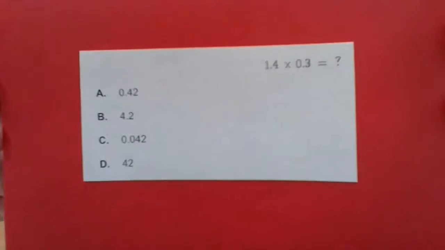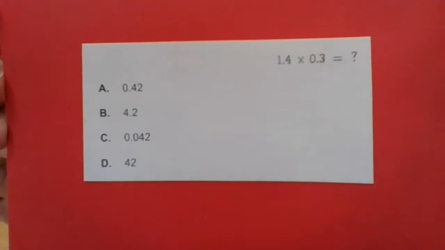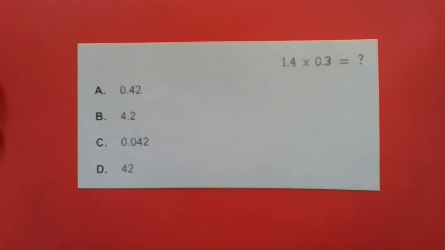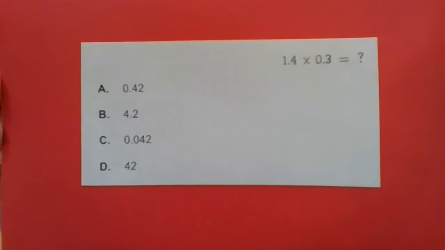Number 44 is number and operations in base 10. 1 4/10 times 3/10 equals question mark. Your choices are A, 42 hundredths, B, 4 2/10, C, 42 thousandths, and D, 42.